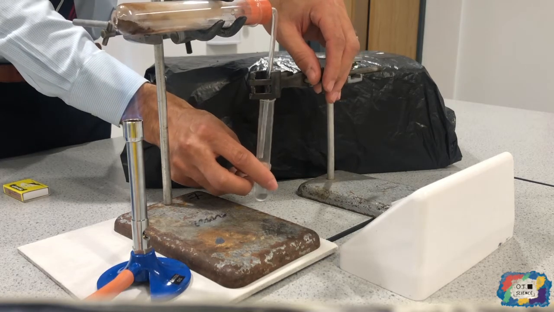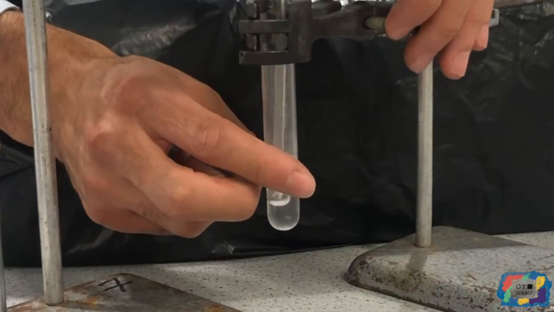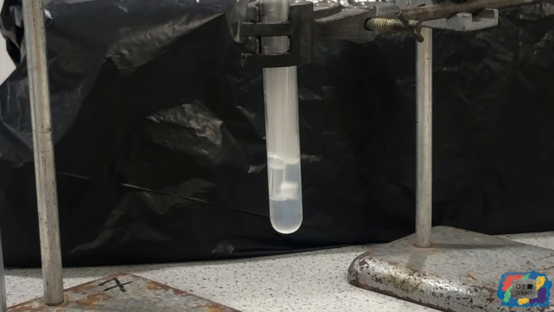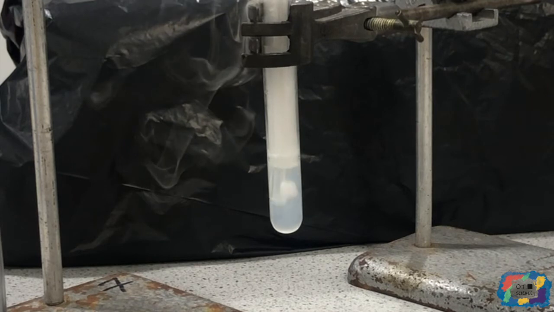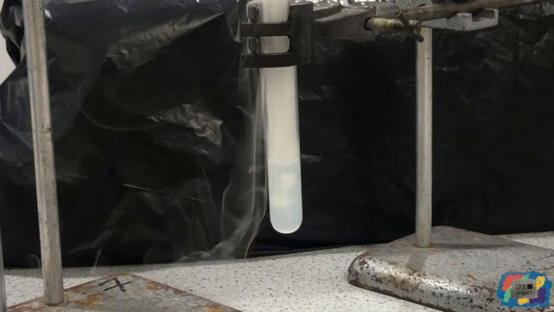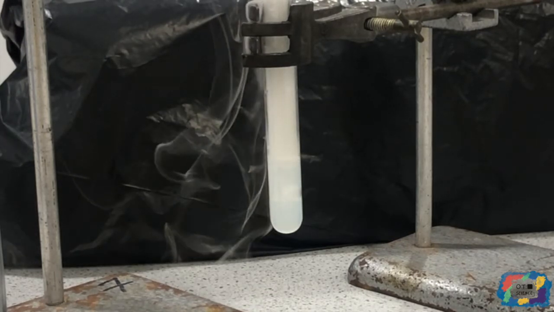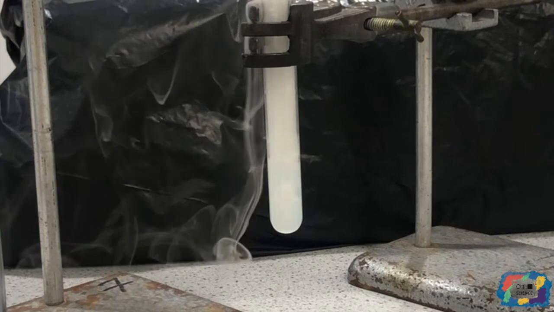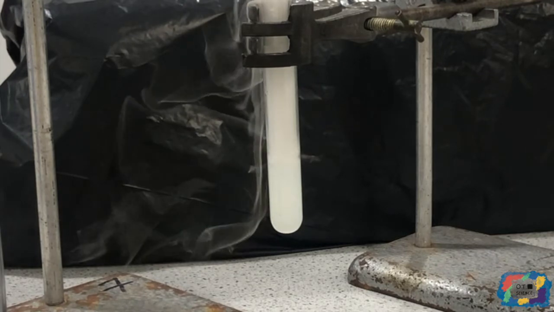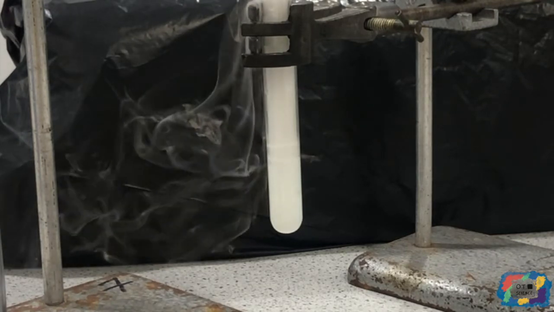Three, two, one, go. You can see that some gas is coming out of that test tube.